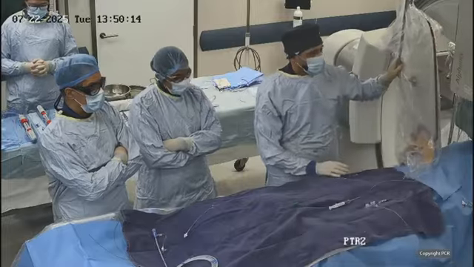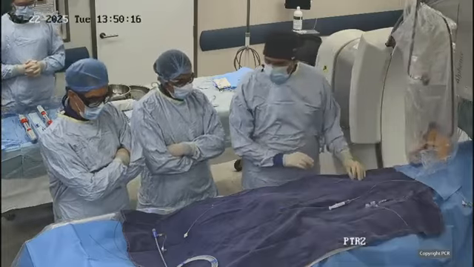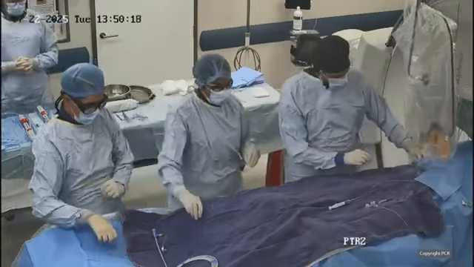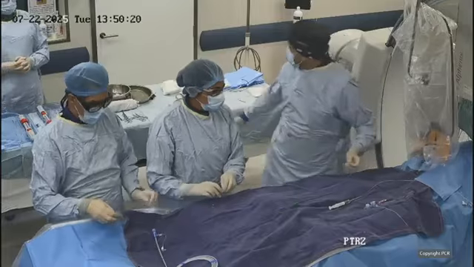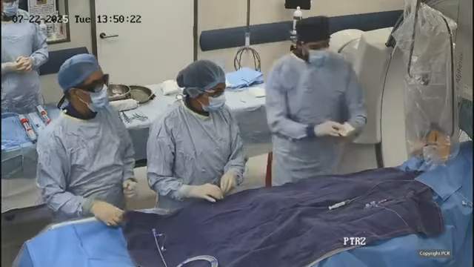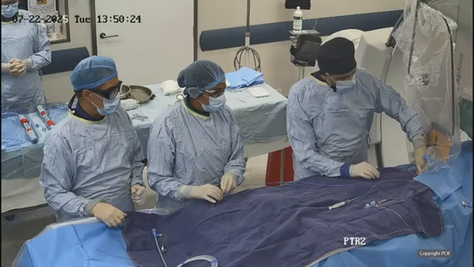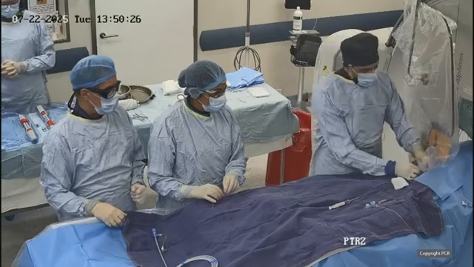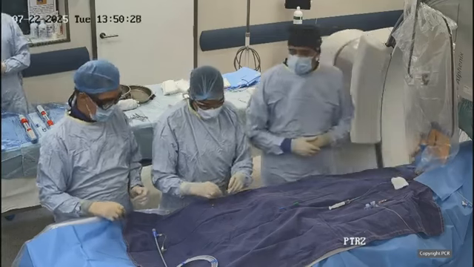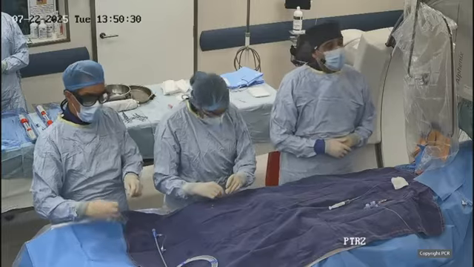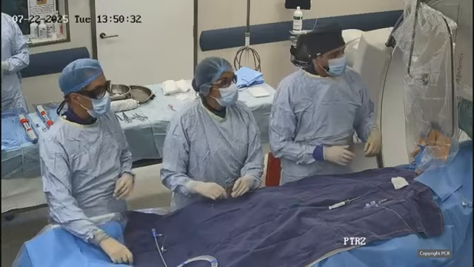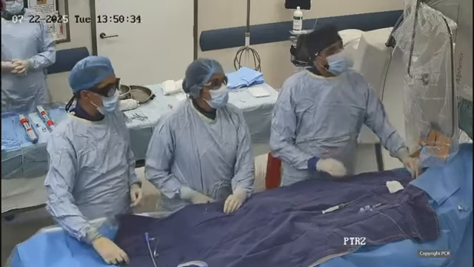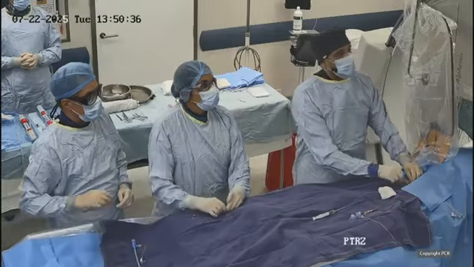So now we are going to put the catheter in the femoral vein, the right one, sorry, to deploy the valve. We are going to advance first a regular wire, and then we are going to put there a quite stiff wire that we normally use for these cases.